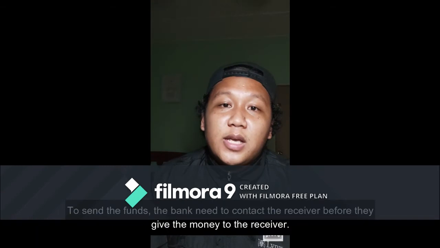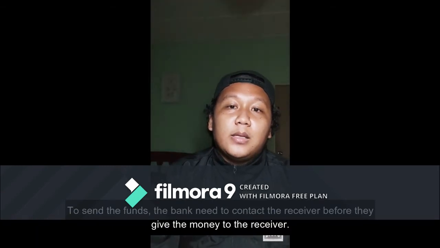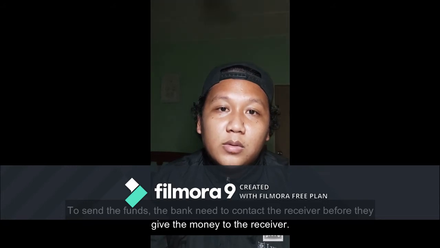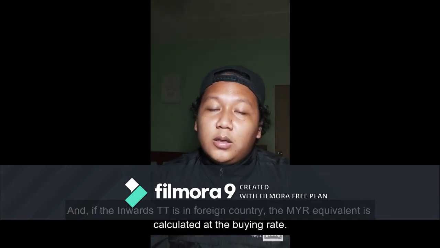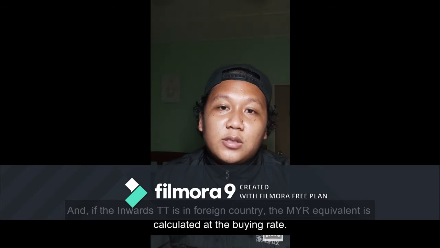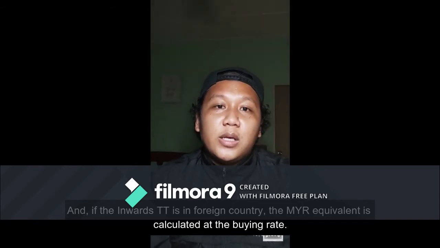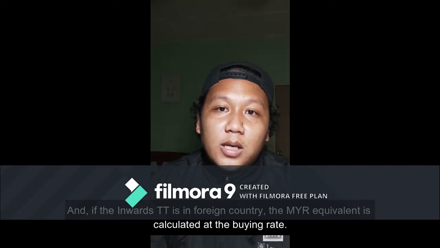Okay, so to send the funds, the bank needs to contact the receiver before they give the money to the receiver. And if the inwards telegraphic transfer is in a foreign currency, the Malaysian ringgit equivalent is calculated at the buying rate.